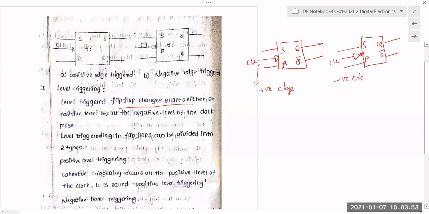The output changing from the previous value to the next value depends upon the input and clock pulse. The present inputs and clock pulse, based on the previous output, will give the next state. That change in the state from previous state to next state is called triggering. When triggering happens only at the levels, positive level or negative level, that is called level triggering.